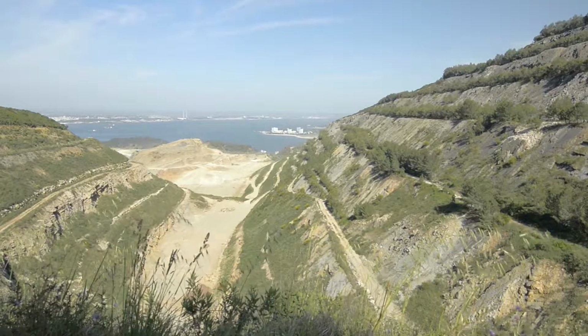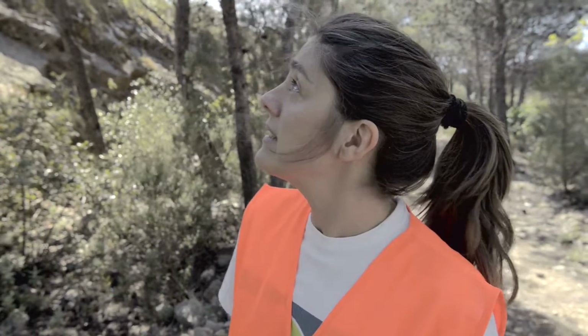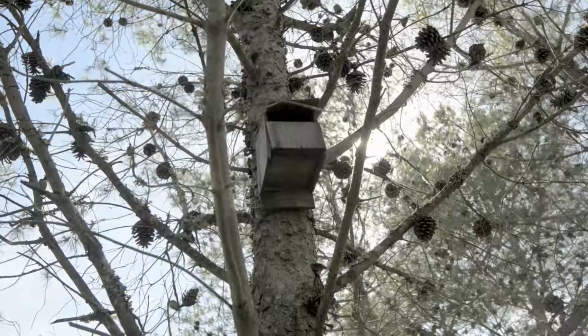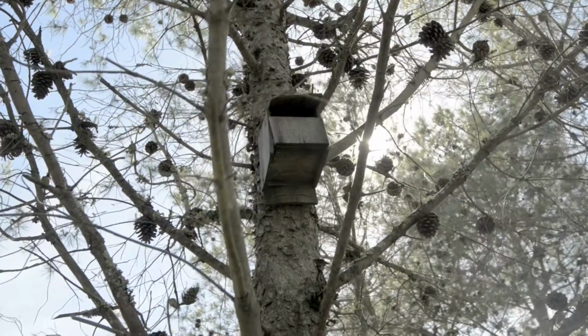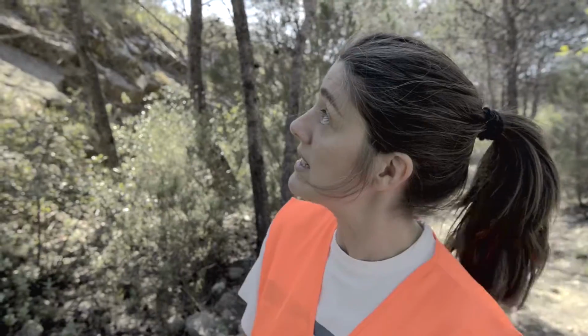An example of an action that we implement in the field. We had a partnership with the University of Évora regarding fauna, and this is part of our action plan. This was to increase shelter availability for passerines in the recovered areas. So you see here a type of box that they built and implemented in the field.